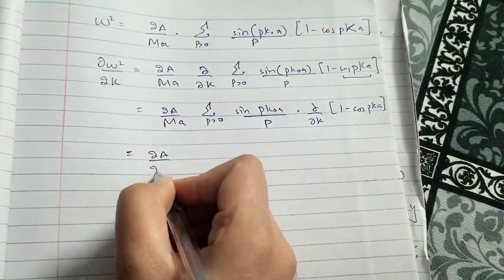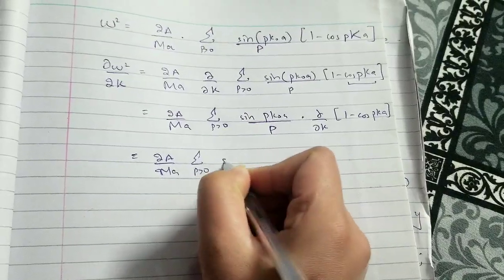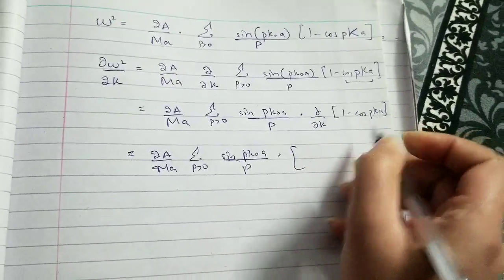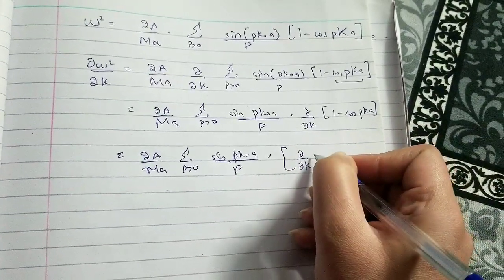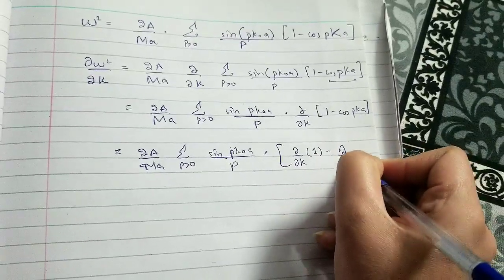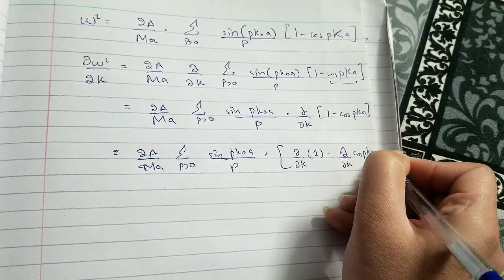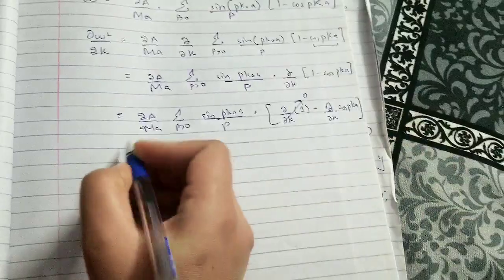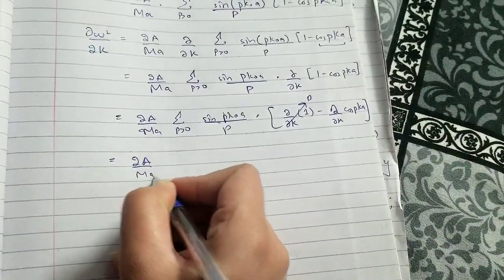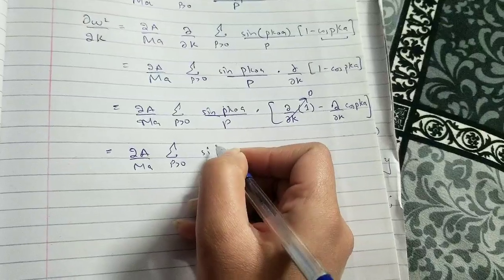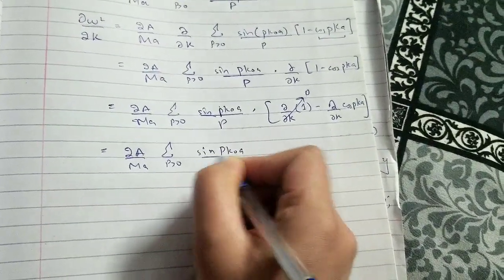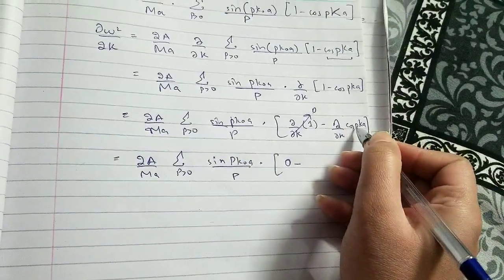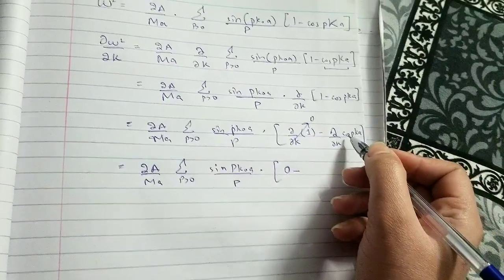There are two expressions here: partial by partial k on 1, minus partial by partial k on cos(pka). Since 1 is constant, its derivative is 0, minus the derivative of cos theta.